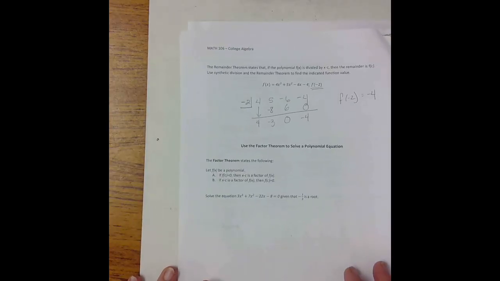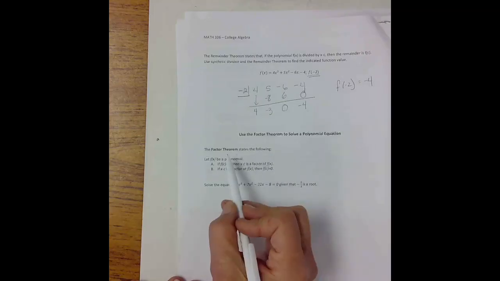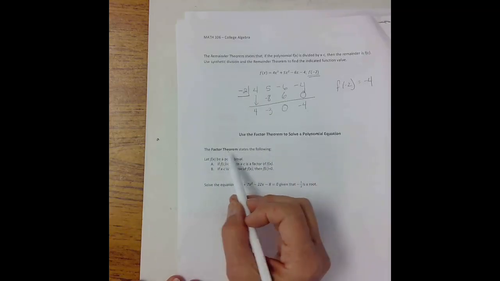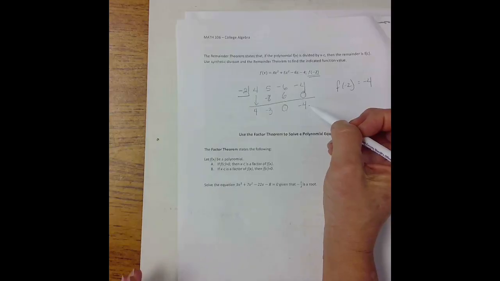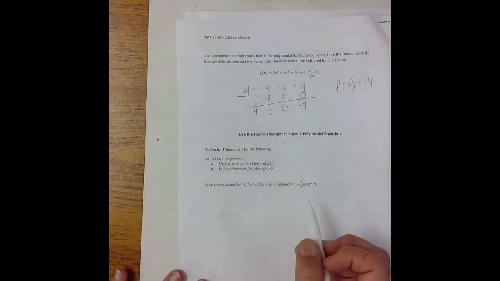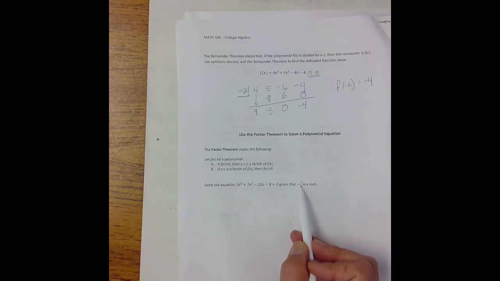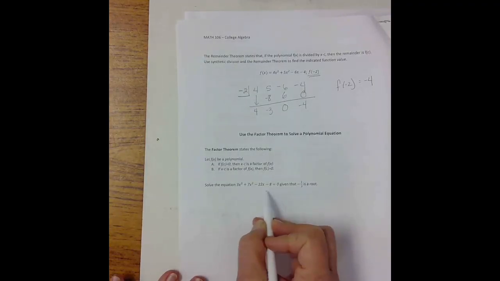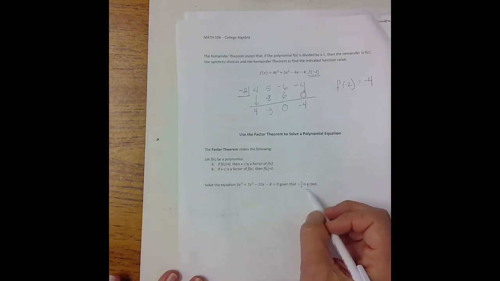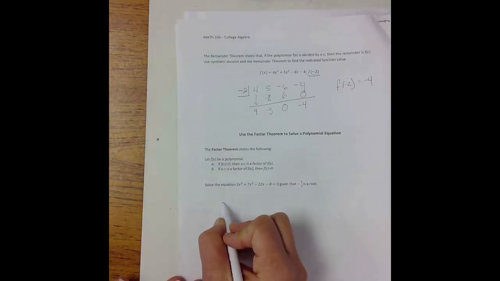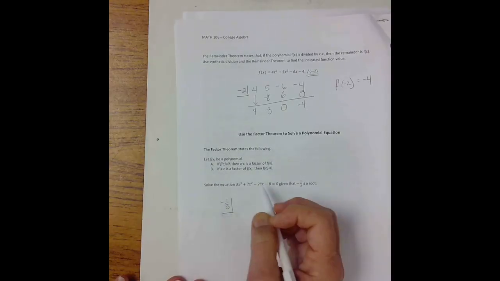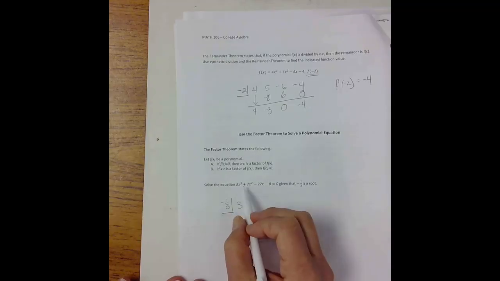Okay? If it happens to be 0, because the factor theorem says that if this number here was 0, then that indicates that it is a factor of the original polynomial. So, for instance, solve the equation, and it says given that negative 1/3 is going to be a root. So they already told us that if I were to find the root of this, that means that if I were to graph it, it's going to cross and be 0 at negative 1/3. But it should also make sense that at negative 1/3, if I do synthetic division, it will also come up as 0 at the bottom. So let's just check it.